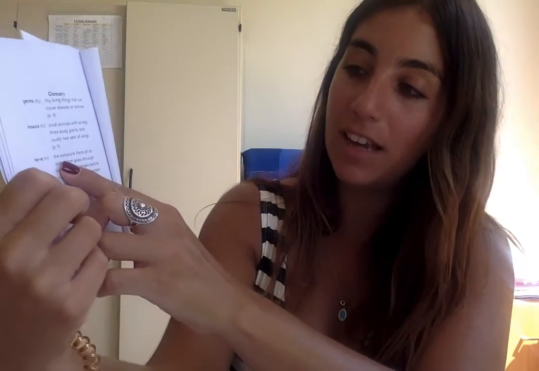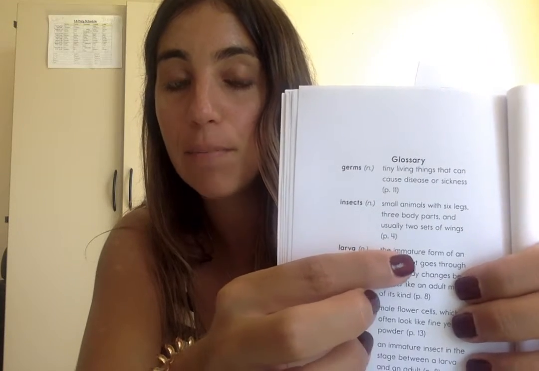Remember, that is a noun. That's why that N is right there. And it says, the immature form of an animal that goes through major body changes before it looks like an adult member of its kind. So that means that a larva is not an adult. Something that is immature means that it still needs to mature, okay? Immature has a prefix. The I-M is called a prefix. That means it comes before the word and it changes the root word, which is the word mature.